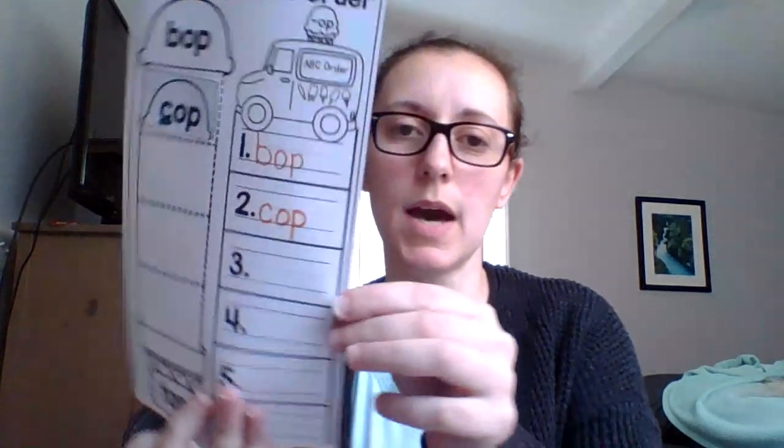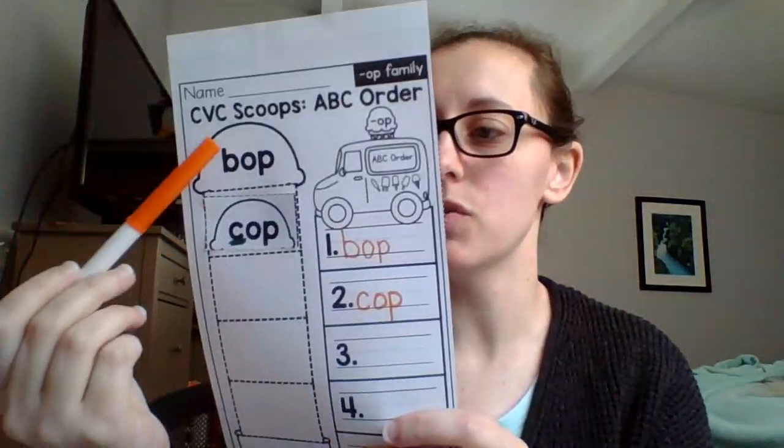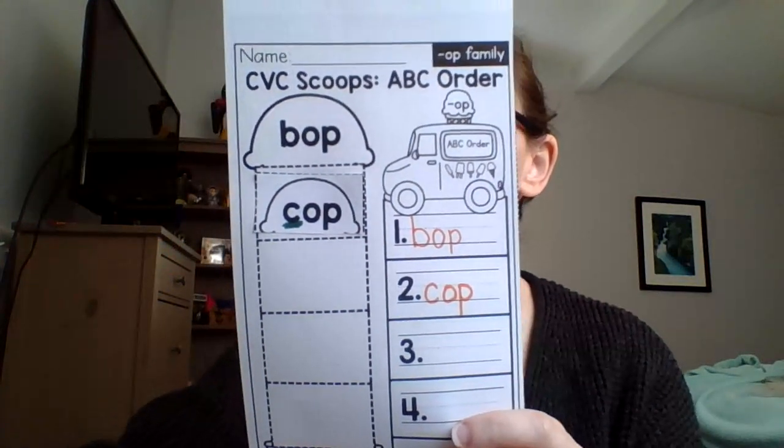So I'm going to take my glue stick, find the word cop, and put a little bit of glue on my paper, and glue it in the second box. Then I'm going to take my marker and write it for number 2 on the lines. C-O-P. Cop. Now, the next one, for the first 2, it went directly in order for alphabetical.